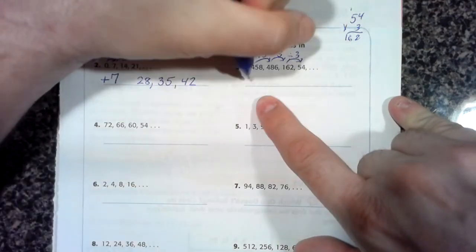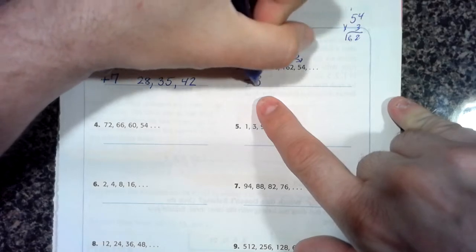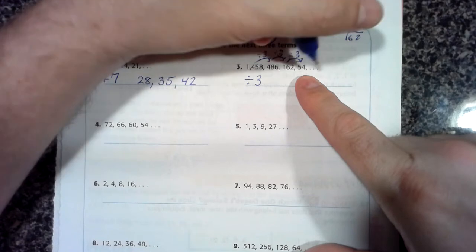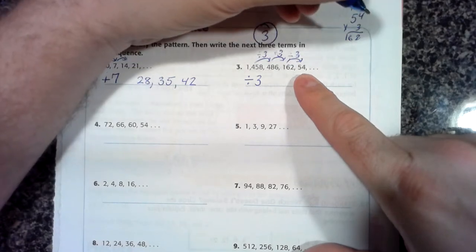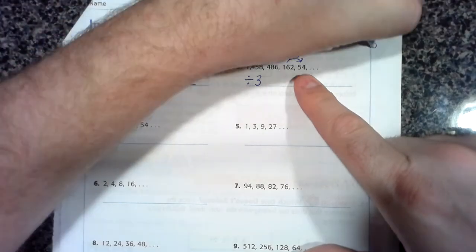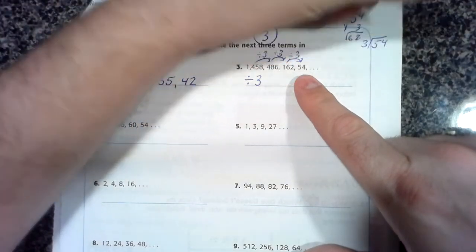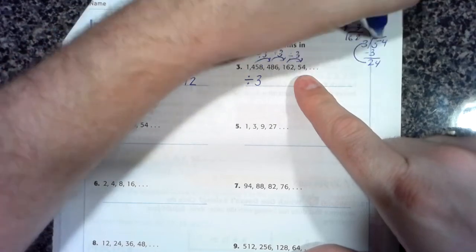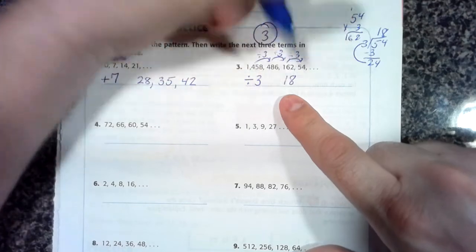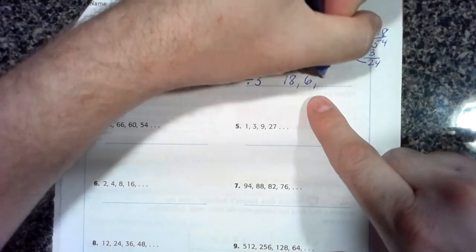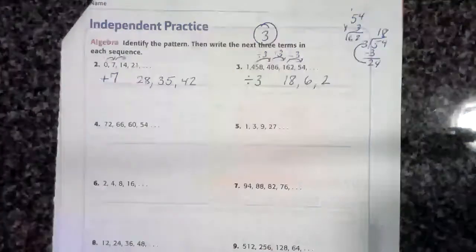So we found divide by 3, okay? We found that. So now we have to divide 54 by 3. So, you think about your multiplication tables or whatever. Or come over here and say, well, 54 divided by 3. 3 goes into 5 one time. Subtract, you're going to get that 8. So 18 is our next one. Divide 18 by 3, you're going to get 6. Divide 6 by 3, you get 2. So we've answered our question right there.